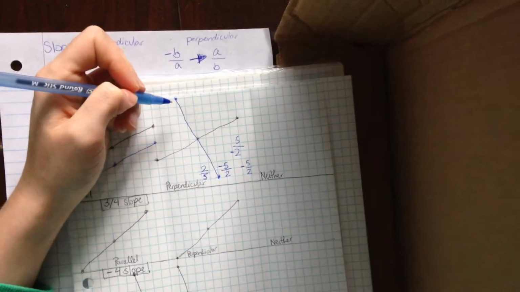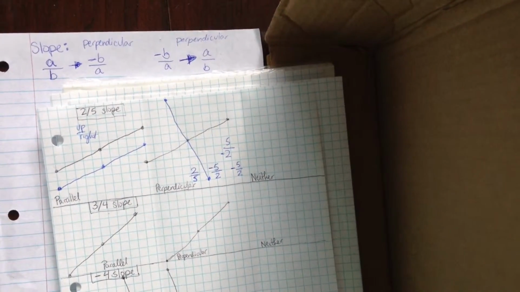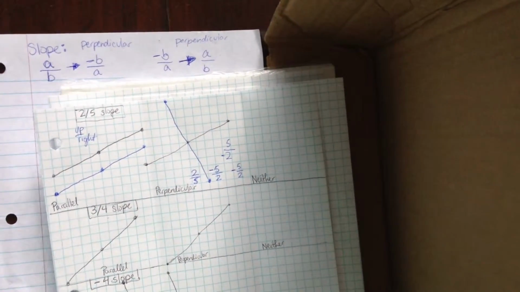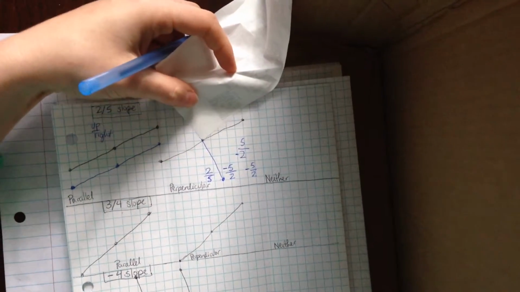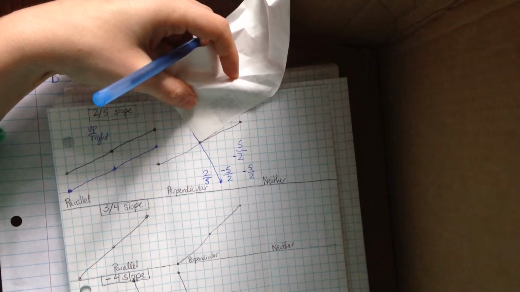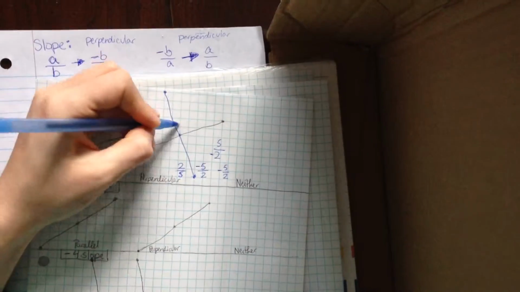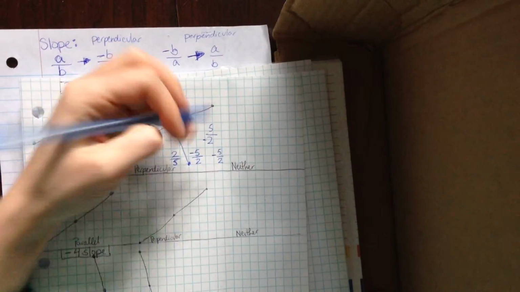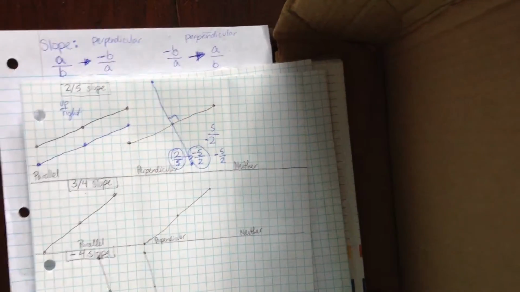What makes something perpendicular? Well, what makes something perpendicular is that it has a 90-degree angle. So I'm going to take this receipt and make sure it has a 90-degree angle. I'm going to stick it in there, and you can see that it's pretty close. For being hand-drawn, that's a 90-degree angle. That's what makes something perpendicular. So 2/5 became negative 5/2.